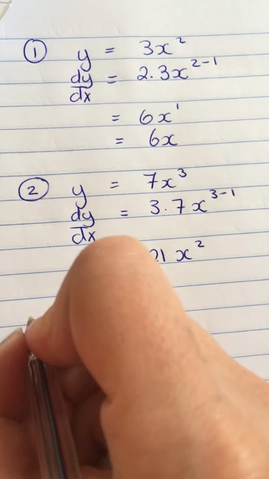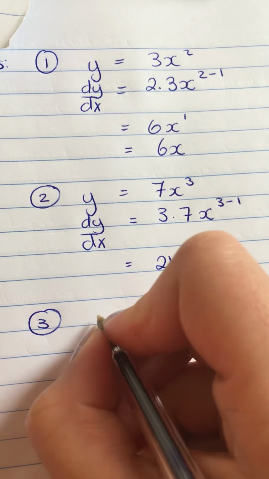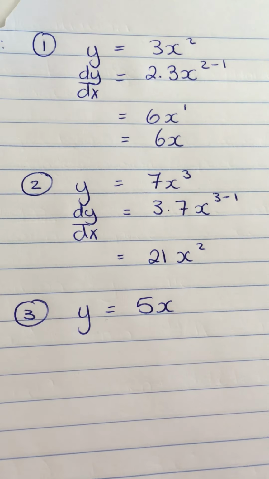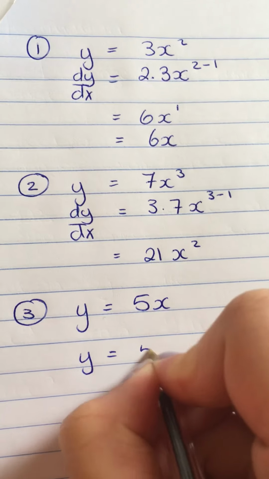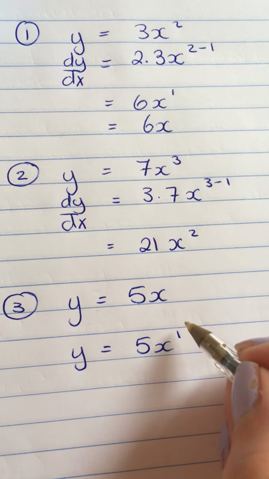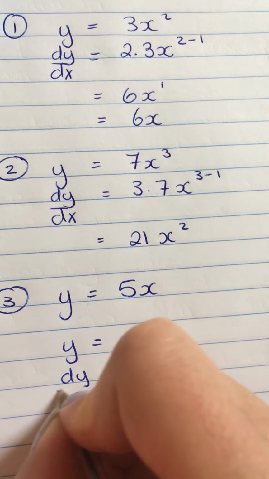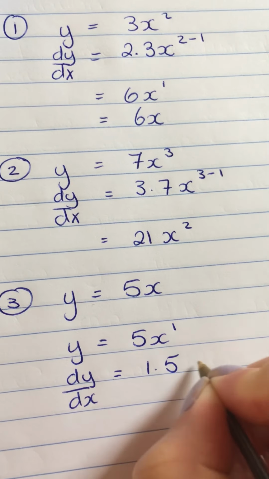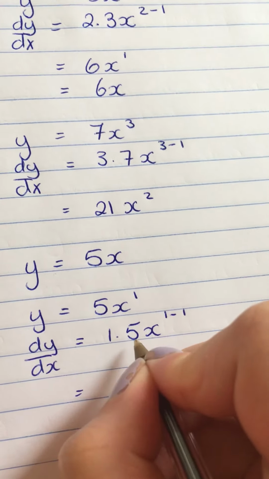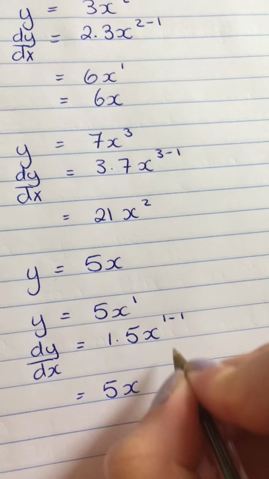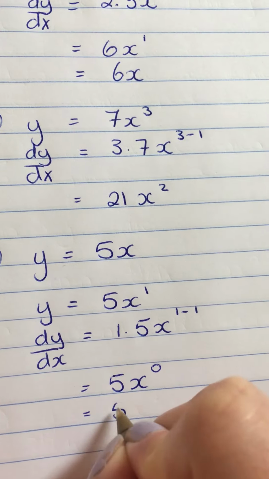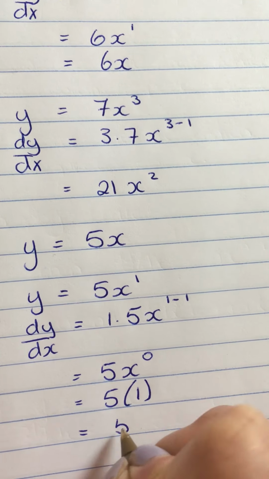Okay, number 3. So we have y equals 5x. If there's no power there, I'd rewrite it as 5x to the power of 1. So we know if there's no power there, then it's the power of 1. So bring the 1 to the front, so dy dx equals 1 times 5x, and then 1 minus 1. So 1 times 5 is still 5x to the power of 0, and then from when we were doing indices, we know the power of 0 is 1, so 5 times 1 is 5.